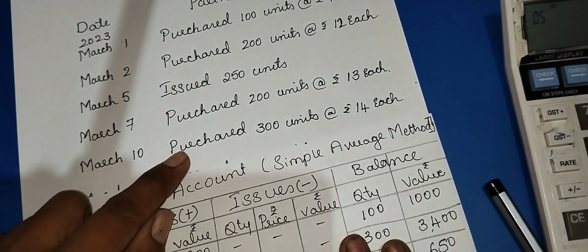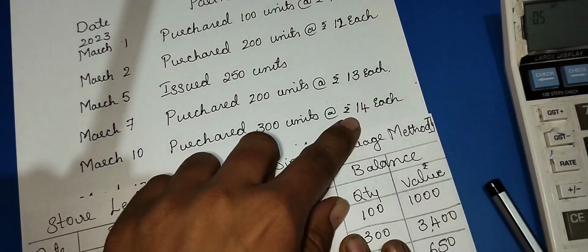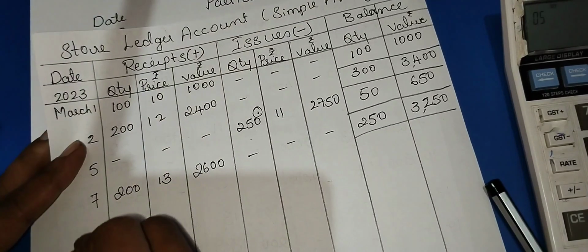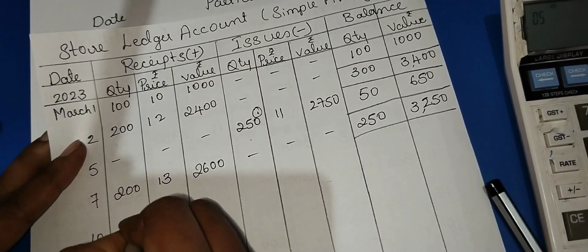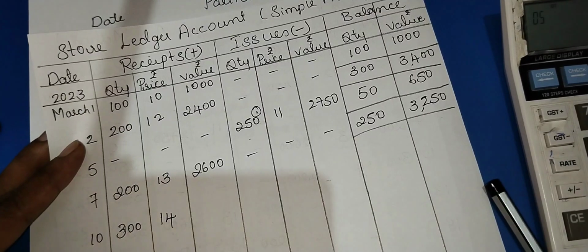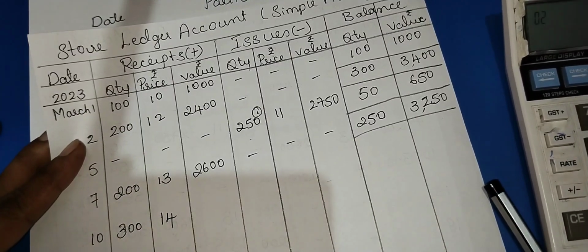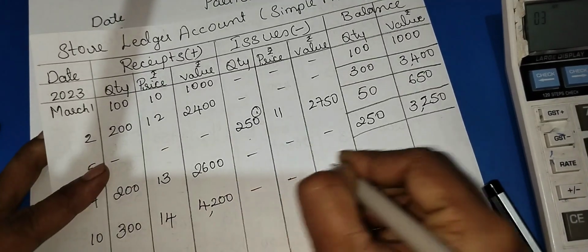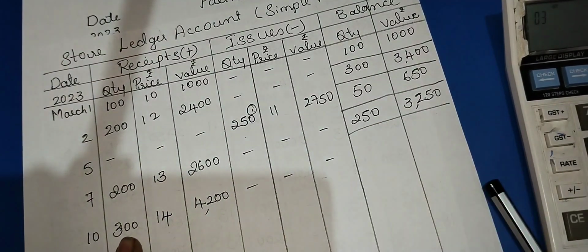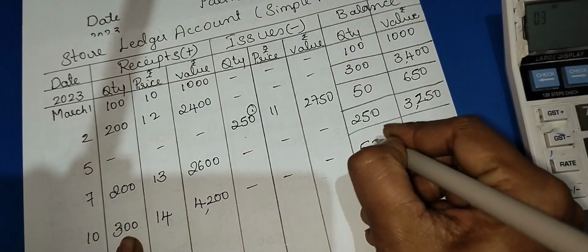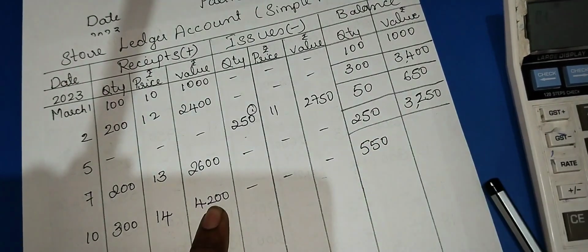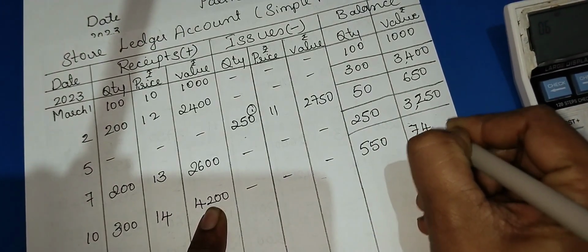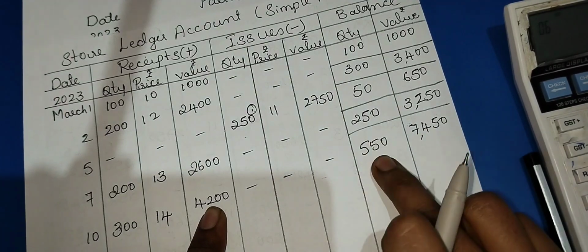Again we have one more purchase. Purchase of 300 units at rupees 14 each. So 300 into 14 is 4200, and 250 plus 300 is 550. 4200 plus 3250 is 7450. We got 550.